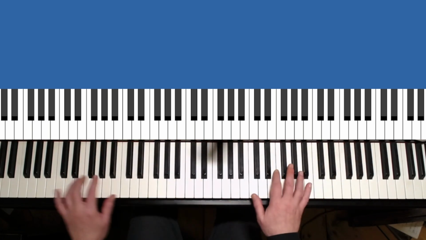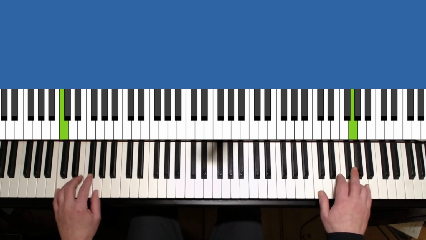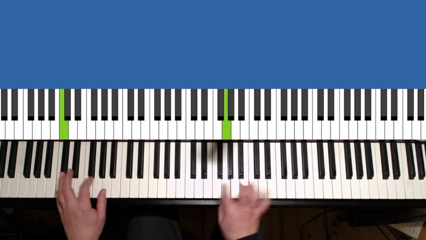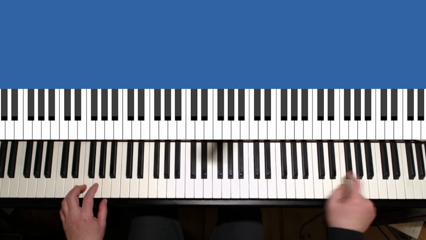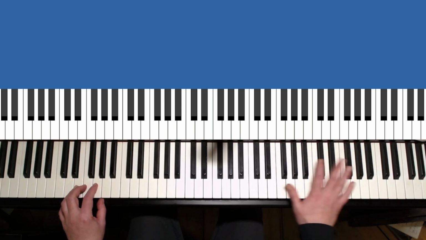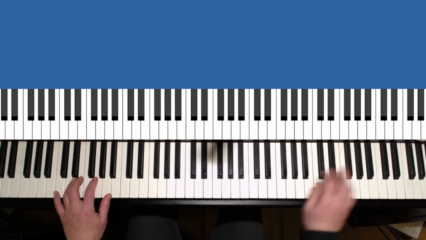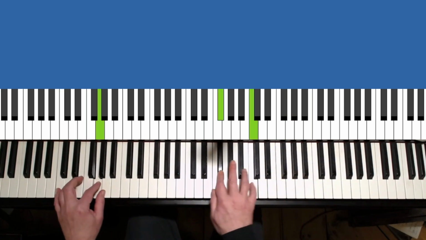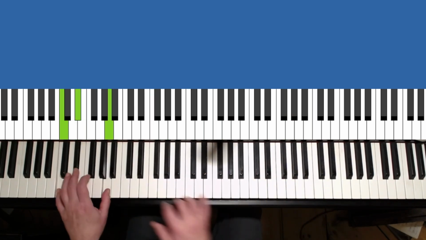Then you could try it up here. You see, and then you could do it again with this long chain for 2 chords.